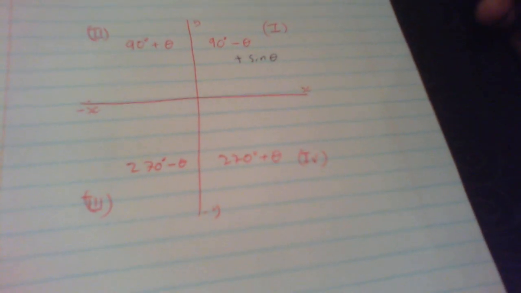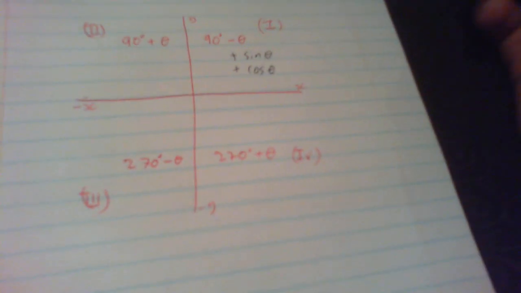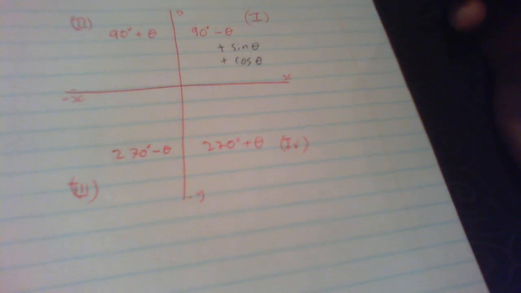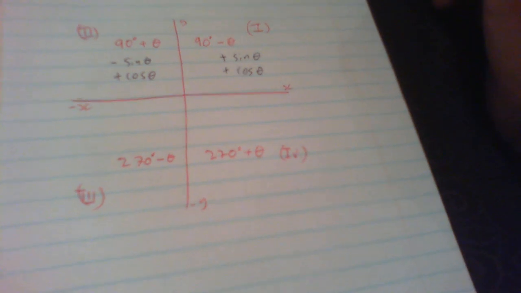So now in here, cos is going to change into sine, and it's going to be positive, and cos is also going to be positive. And in here I know that now sine is going to be negative and cos is going to be positive. That's now in the second quadrant.